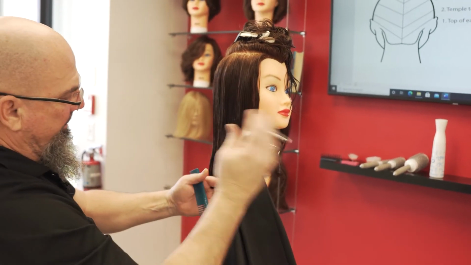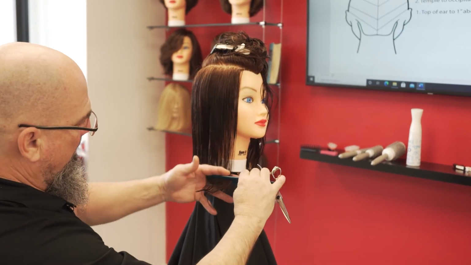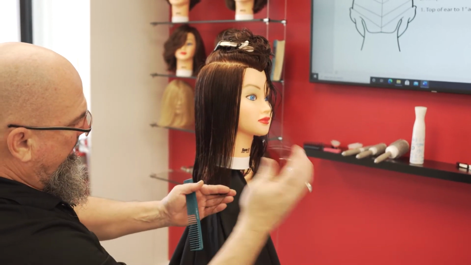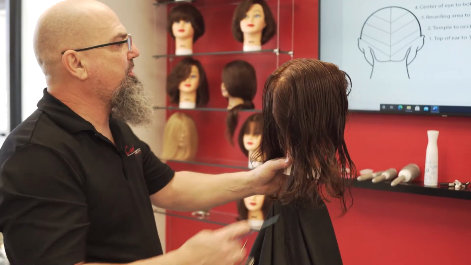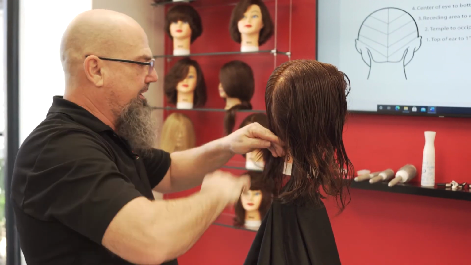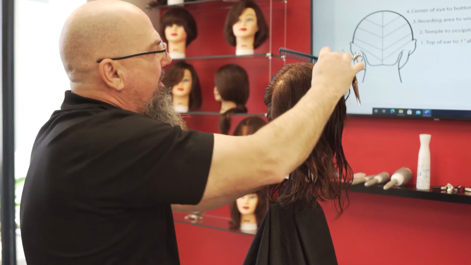Continue your line towards the front. And there is the last part of that. Again, following procedure, when we drop the sections, we're going to split this hair down the center in the back, push that over to the side, not worry about that.